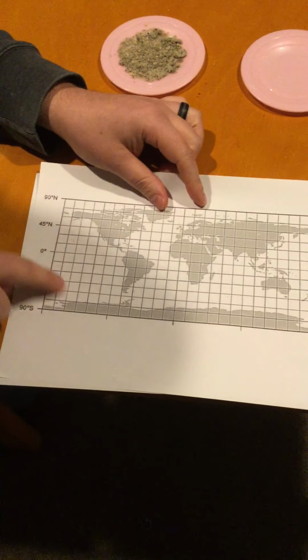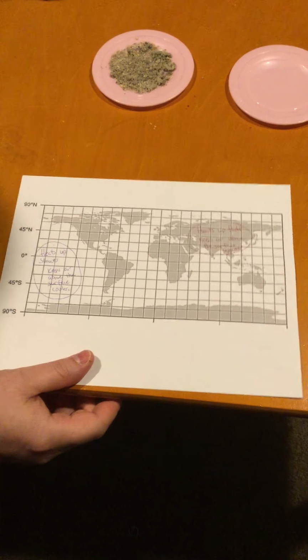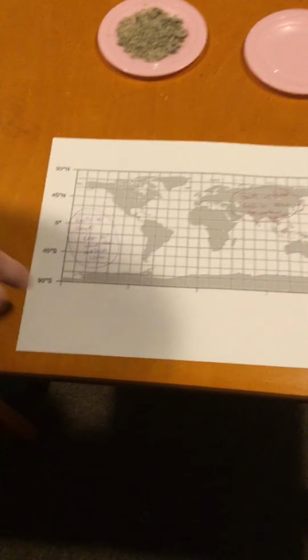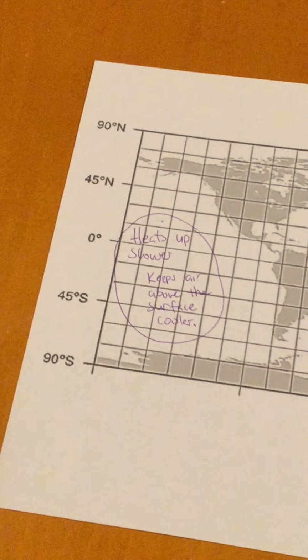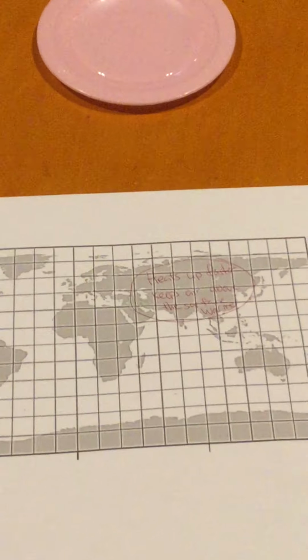Now, I want to show you on Earth. The darker surfaces, obviously, that's the land. This is all the ocean, right? The ocean, just like the water here, heats up slower, so it keeps the air above it cooler. On land, represented by the sand, the surface heats up faster, and that keeps the air warmer.